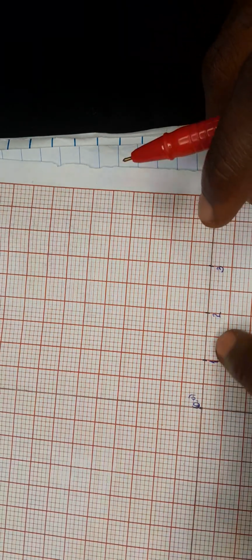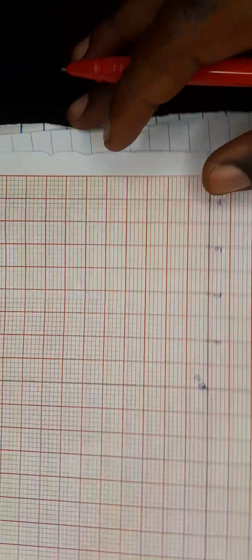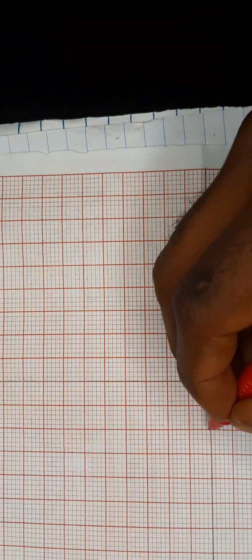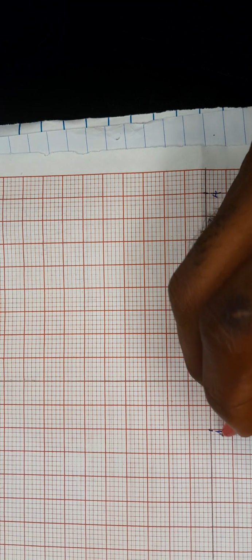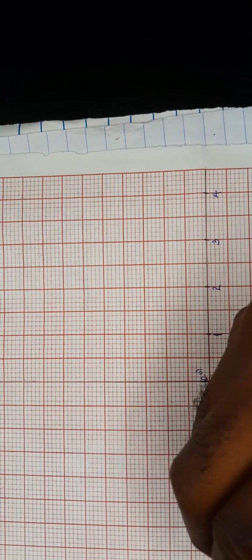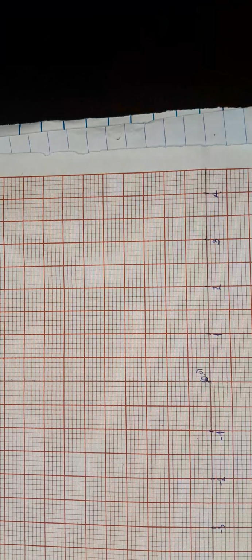So every 2 boxes represents 1 unit, and this is -1, -2, -3, -4. You see it? So everything towards the right is positive, towards the left is negative.